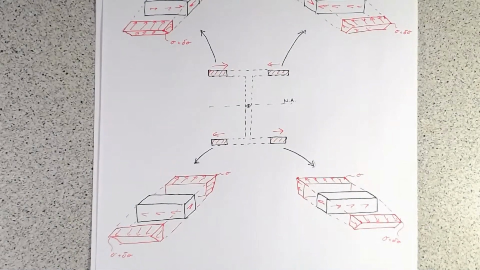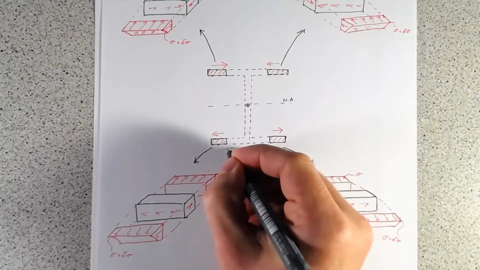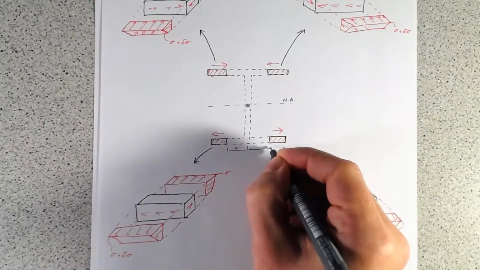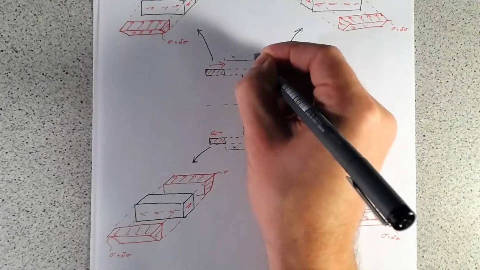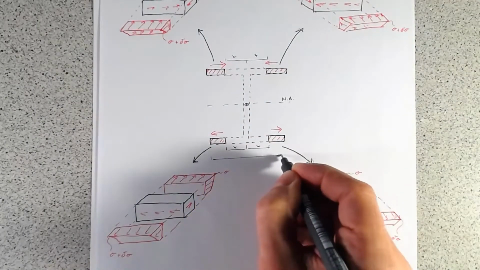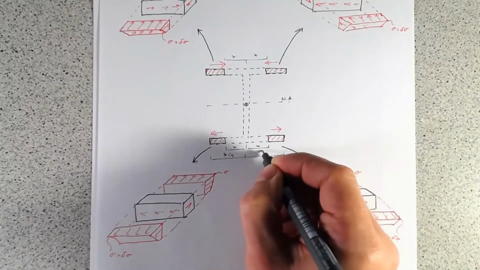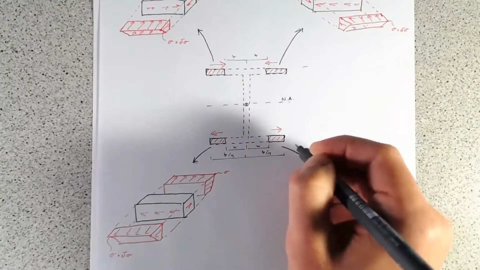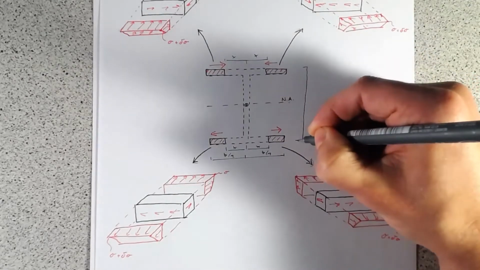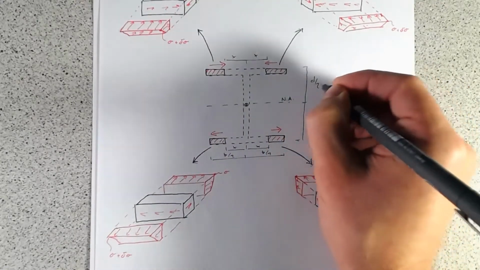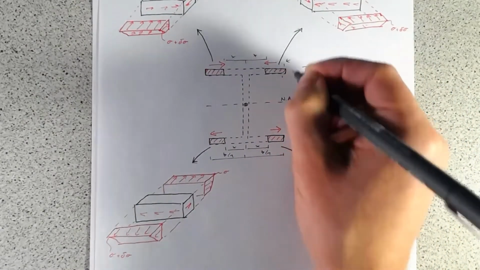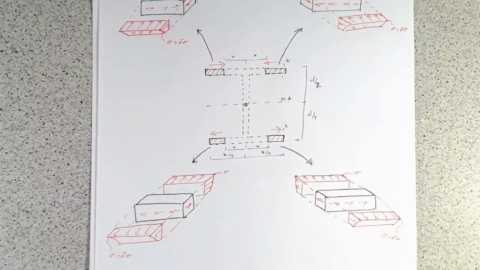And now the question comes, well, what is the value? Well, if we set all of our equations up with some distance x from the middle, and this is going to be b over 2, and we have our depth, d over 2, and our thickness is t for both of those.